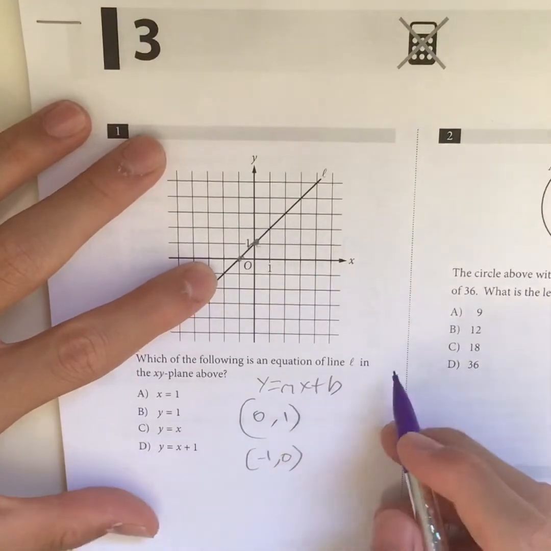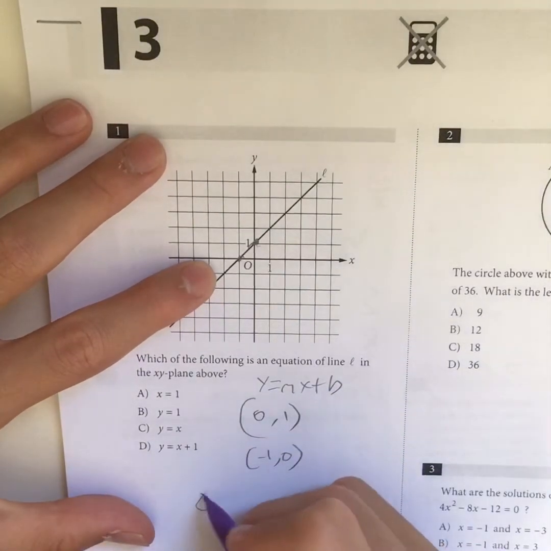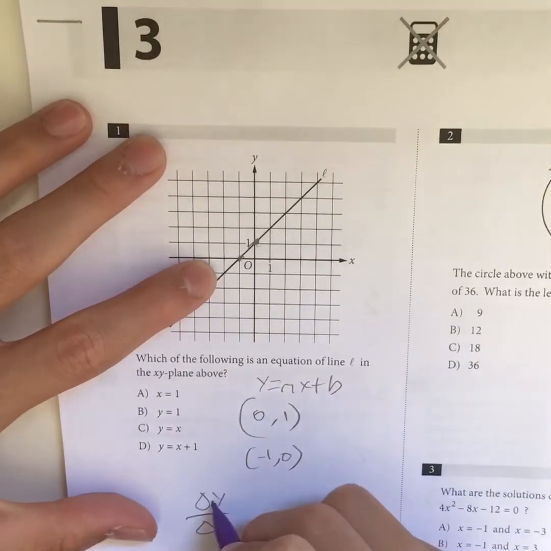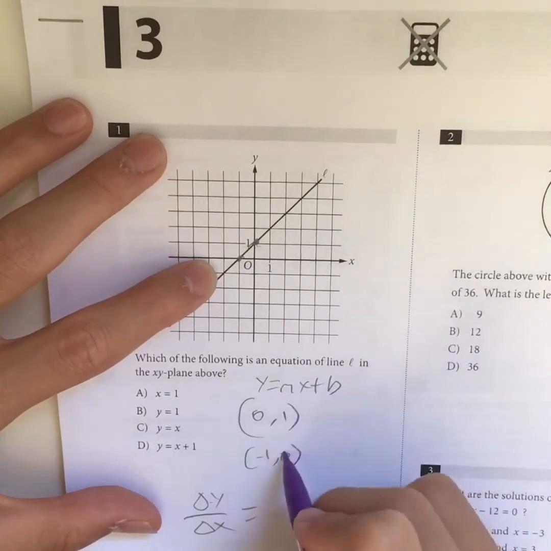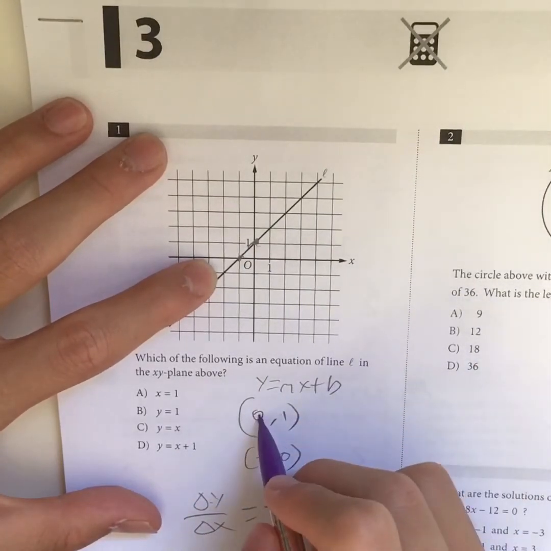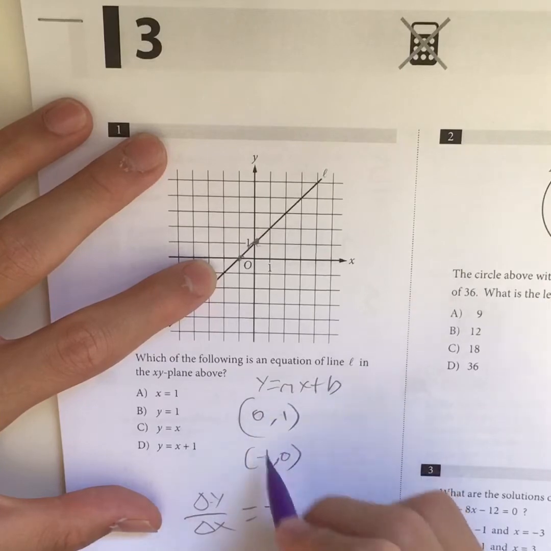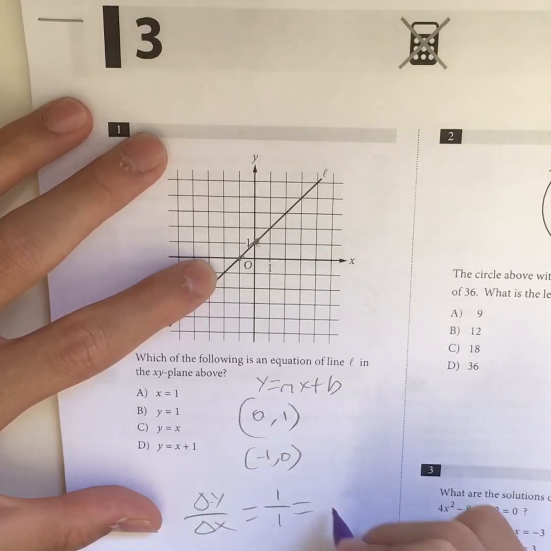So now we have to find the slope. So how do you calculate slope? It's delta y over delta x, or change in y over change in x. So what's 1 minus 0? That's 1. What's 0 minus -1? That's 0 plus 1, which is 1. That's going to be simplified to 1.